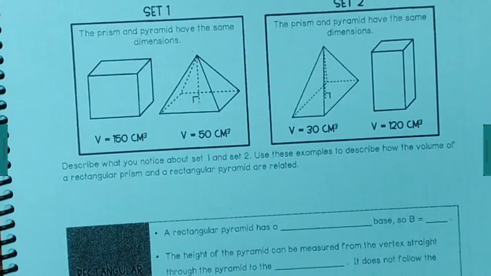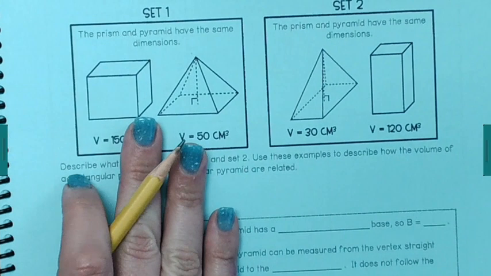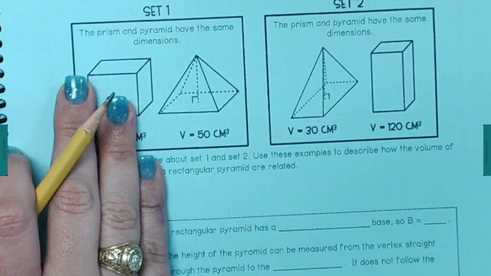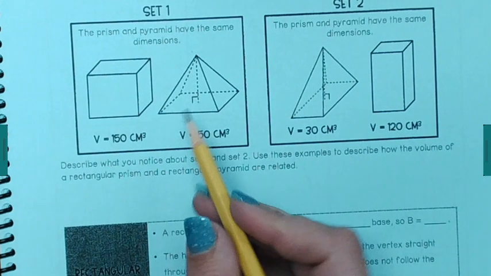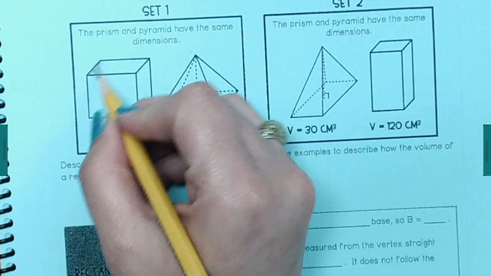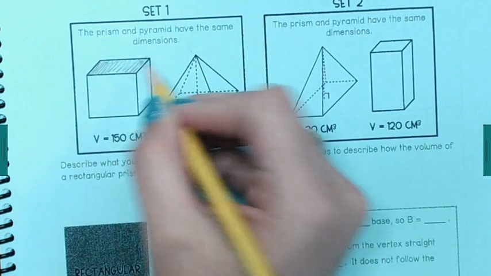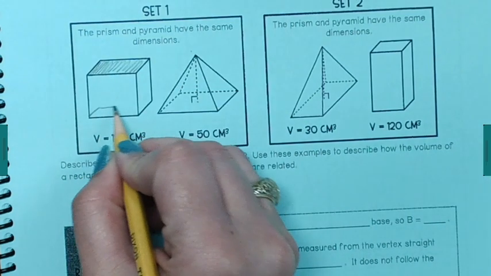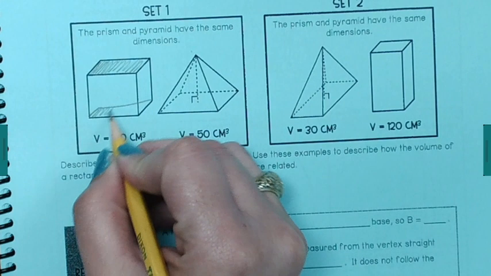Okay, so on page 94, we're looking at this first set. This is a prism because it has two bases. This is a pyramid, okay? I'm going to shade my bases. I'm going to do my top, and my bottom's not there, but I can easily draw that in. Okay, we have a top and a bottom.